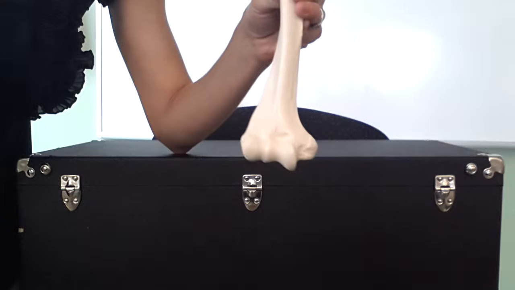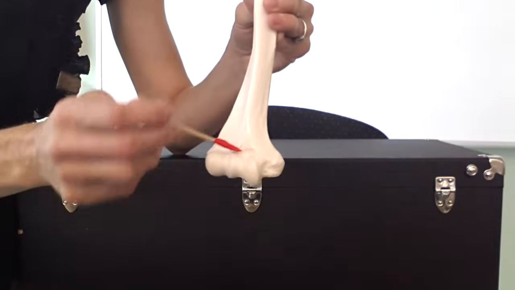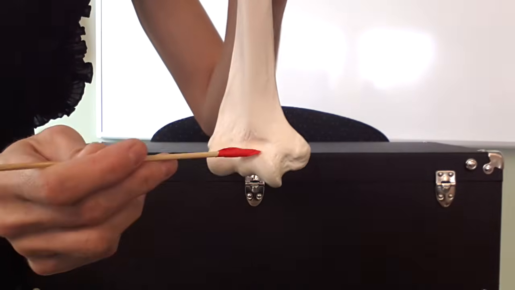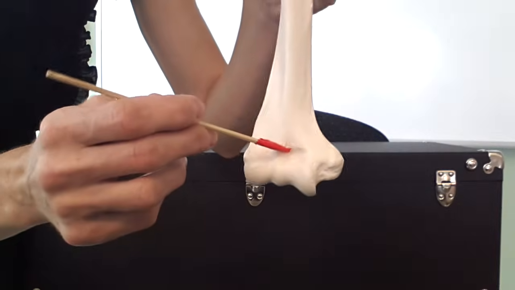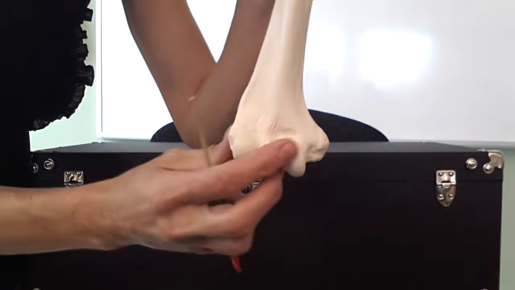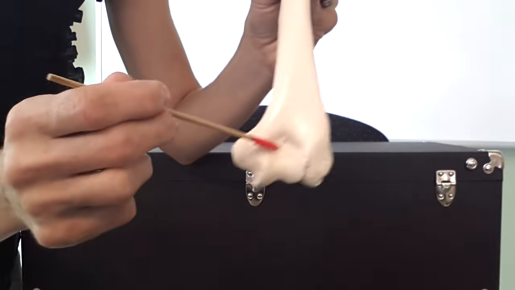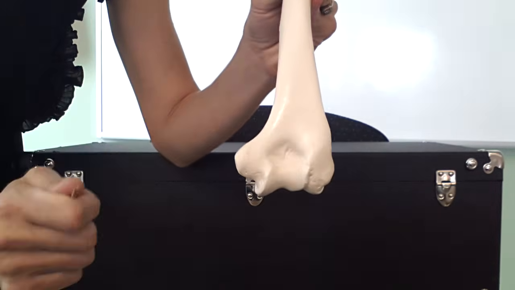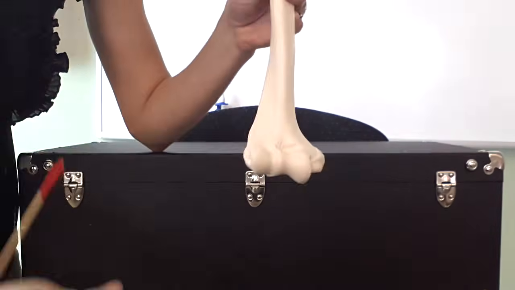We also see that we have two important fossa, or depressions. We have a small depression or groove right here in the front of the humerus, and around the back, we have a much bigger depression or groove. So how do we name these things?